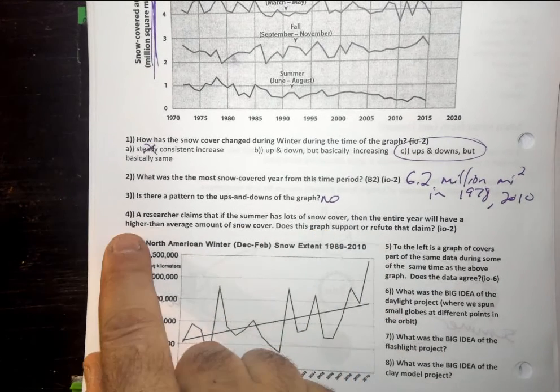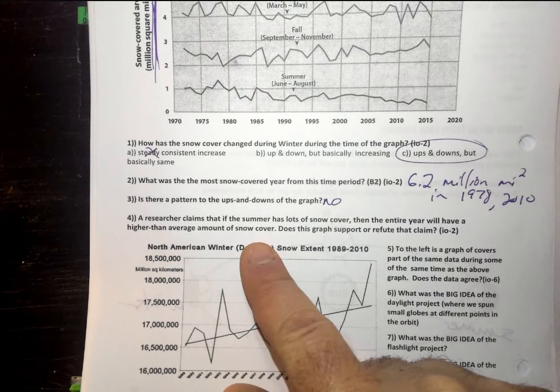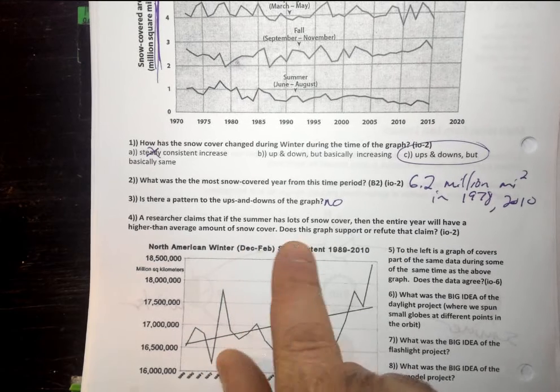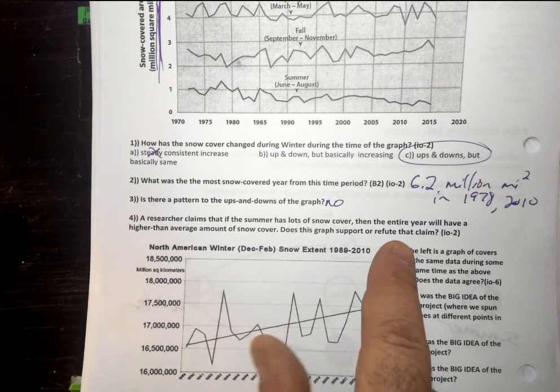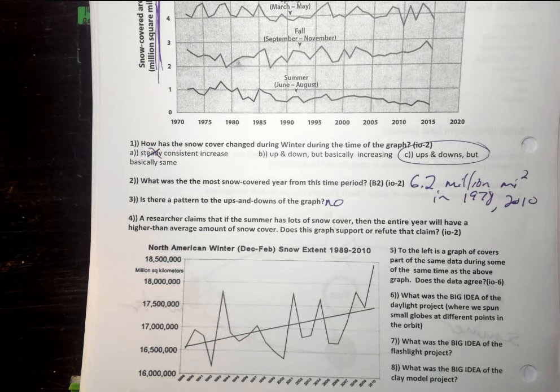Number 4, a researcher claims that if summer has lots of snow cover, then the entire year will have a higher than average amount of snow cover. If it's high in the summer, it's going to be high in the other graphs too. Does this graph support or refute that claim? Put down yes or no.